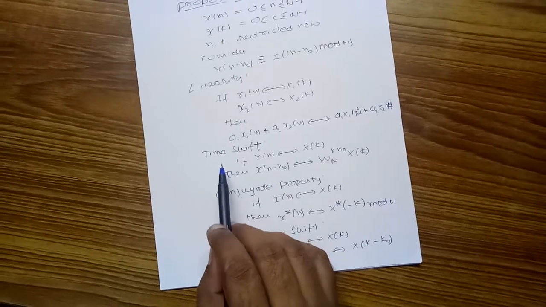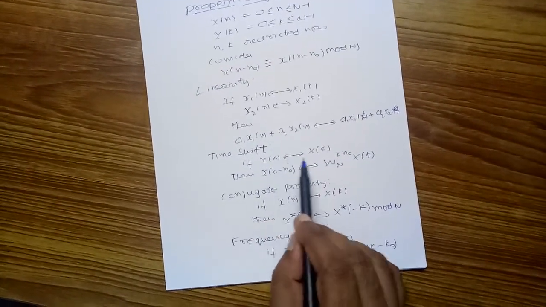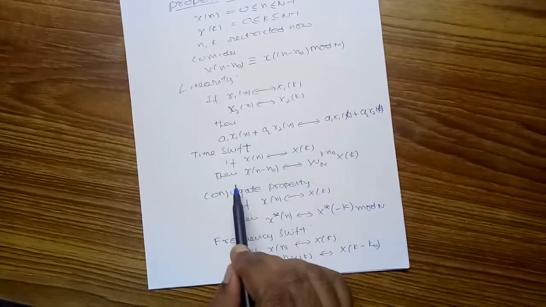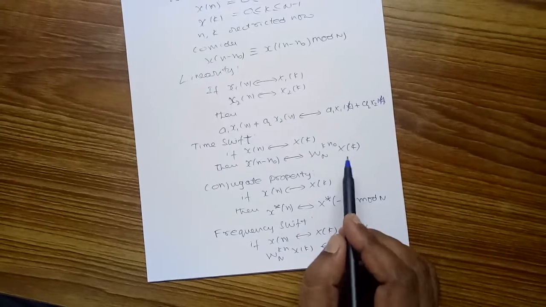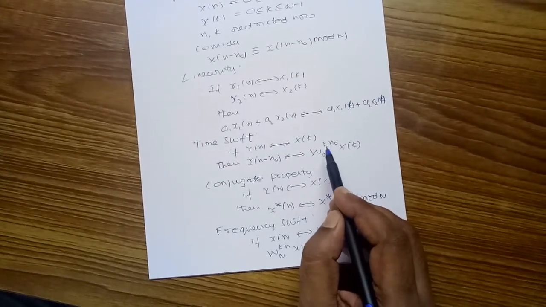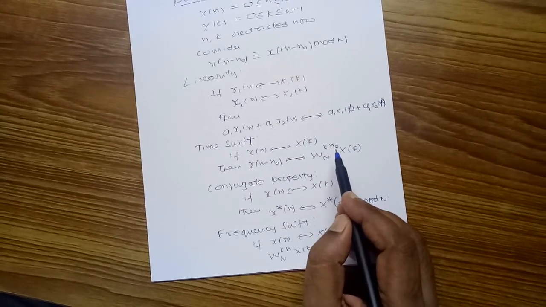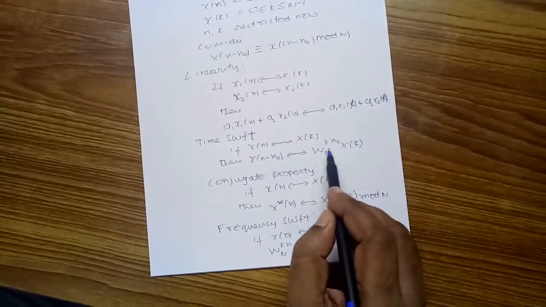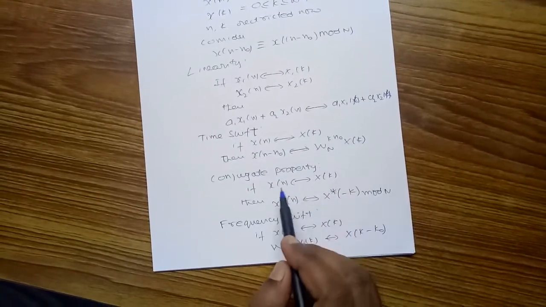The next property, that is the time shift property: if we have a signal x of n that is transformed as x of k, then x of n minus n naught can be transformed as x of k multiplied by e to the power of minus j 2 pi by N, n k, times n naught, or simply W N to the k n naught, x of k.